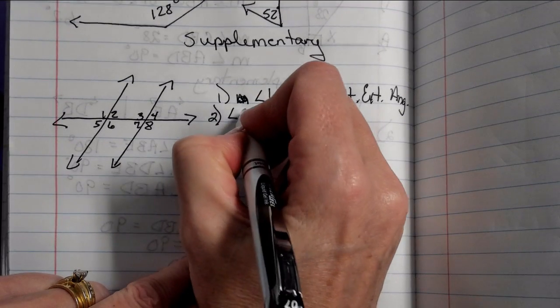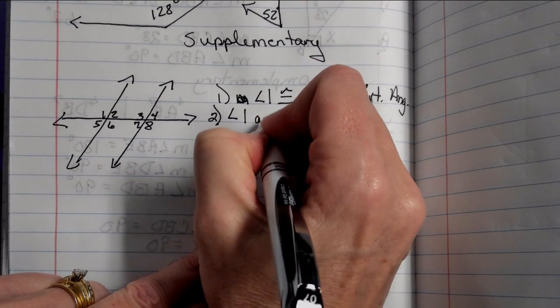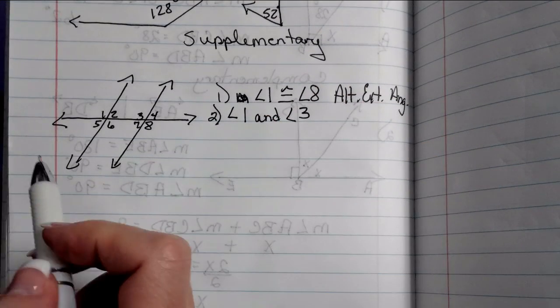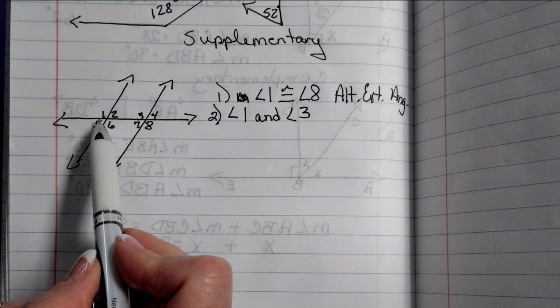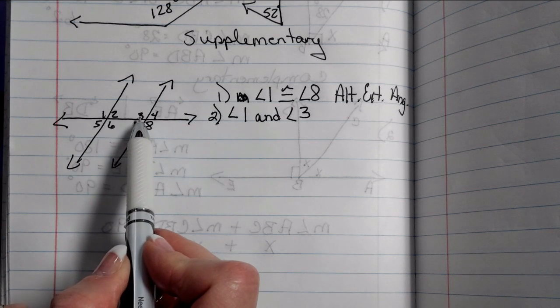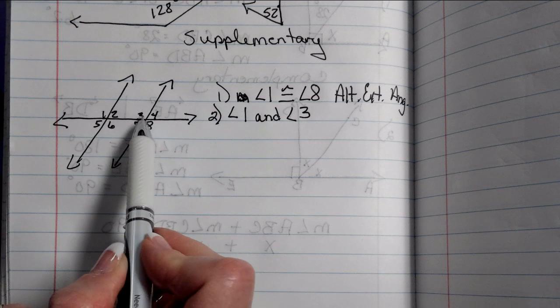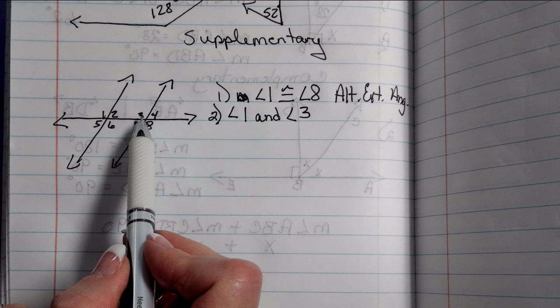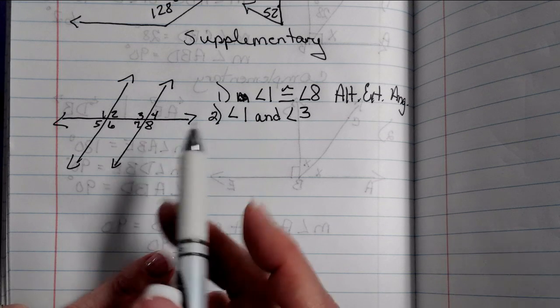What about angle 1 and angle 3? Look at where they are in relation to the parallel lines. They're in the same position, but on a different line. So which angle said that? Same position, different line.